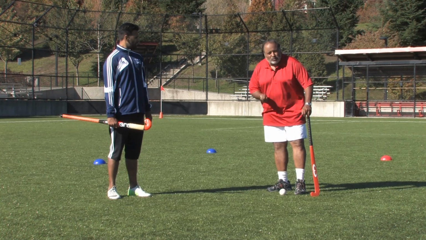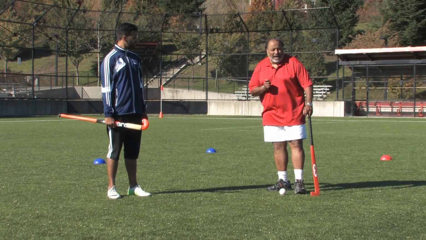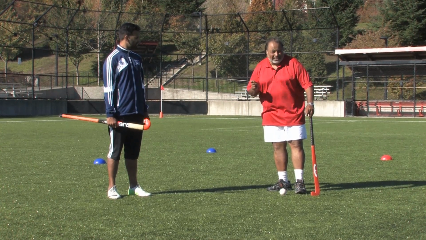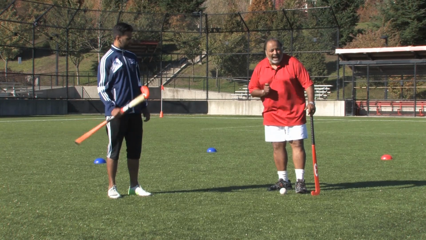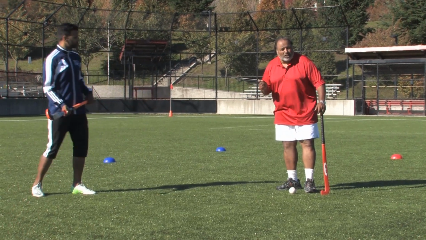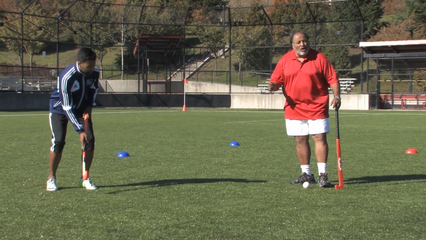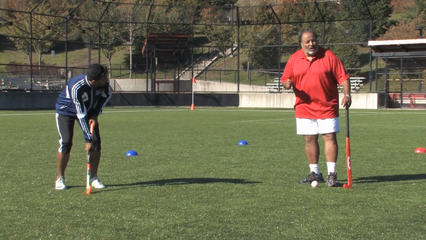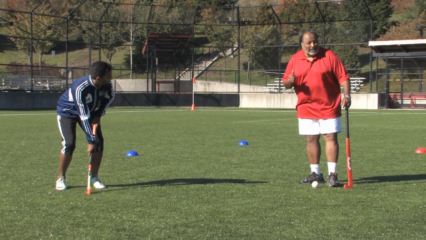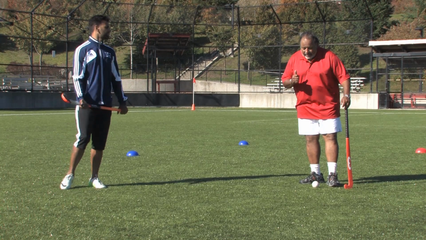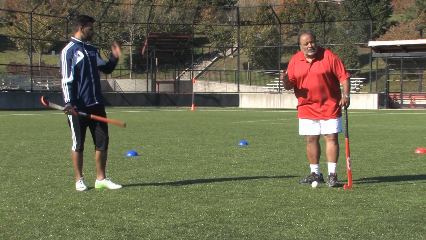Same simulated situation, we are going to work on the pass coming from the center half to the right inner. Ronnie is the right inner, I'm the center half. Please observe Ronnie's stance, how he receives the ball and gives me first touch, and how he turns the ball to the right side, number 1. And we are simulating the game situation.